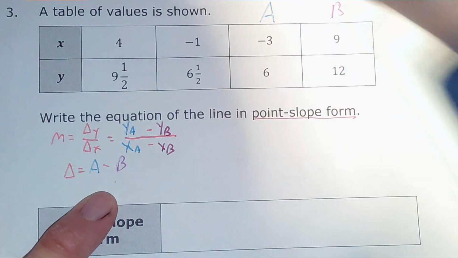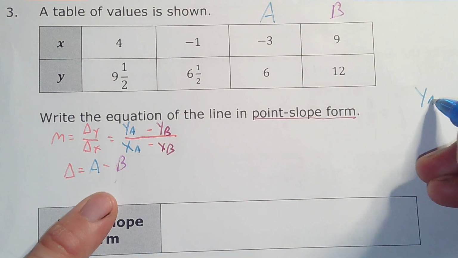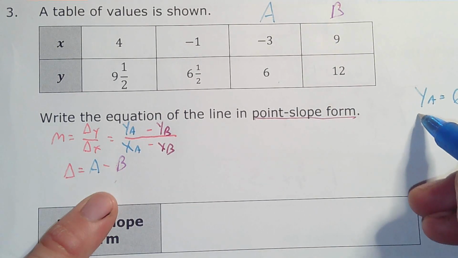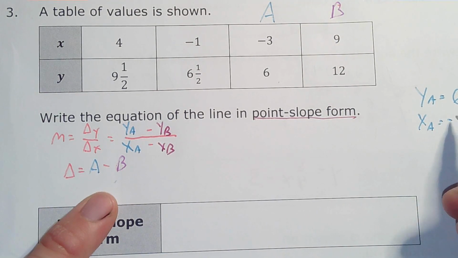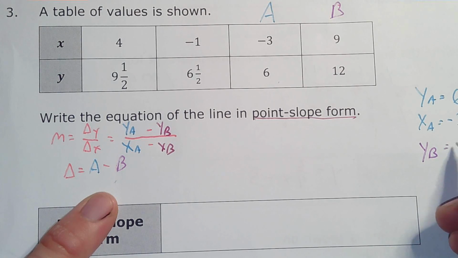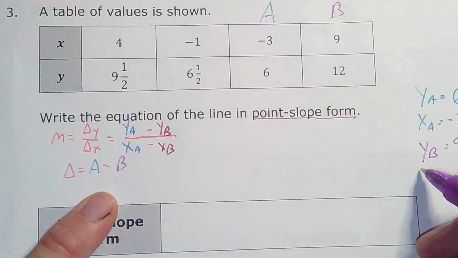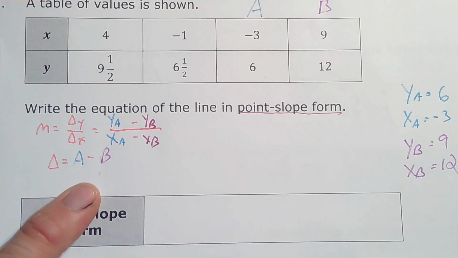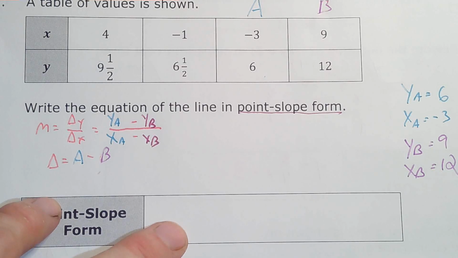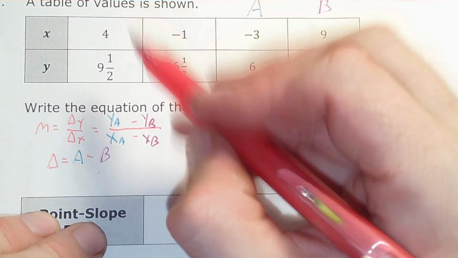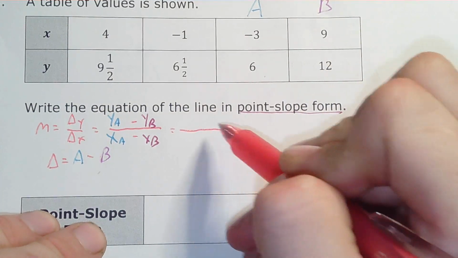All right, so let's get my A's. My y from point A is 6, and my x from point A is -3. Then my y from point B is 9, and my x from point B is 12. All right, so there are all my points, laid out and easy to identify. Okay, so now we'll go ahead and fill in the blanks.